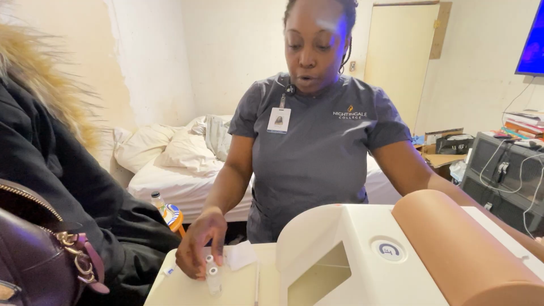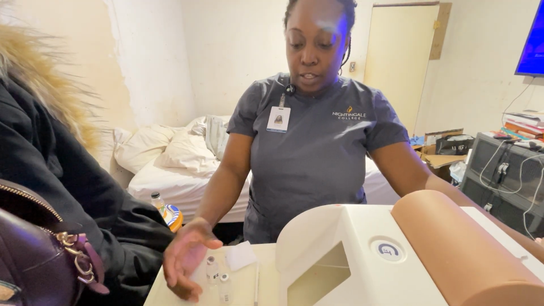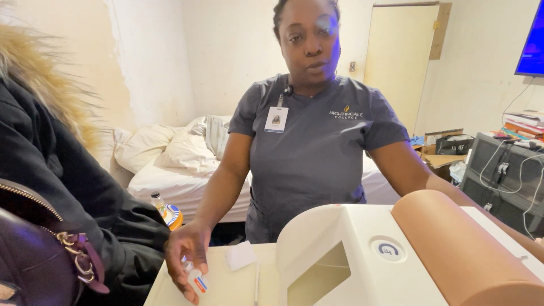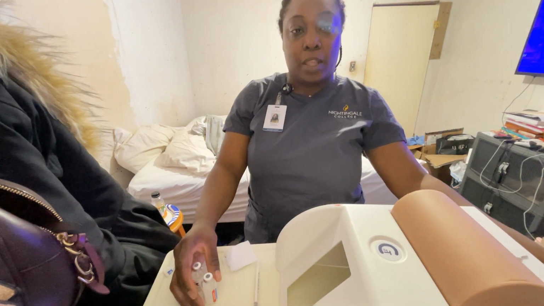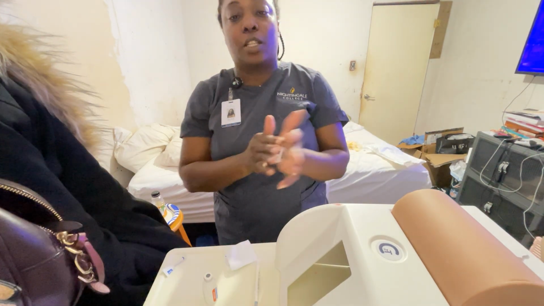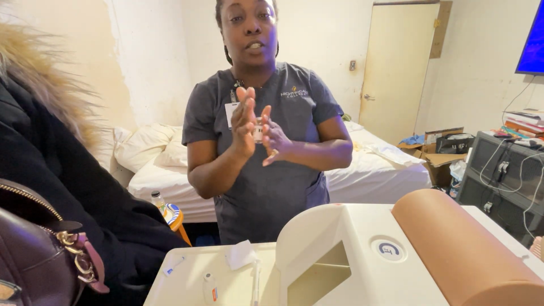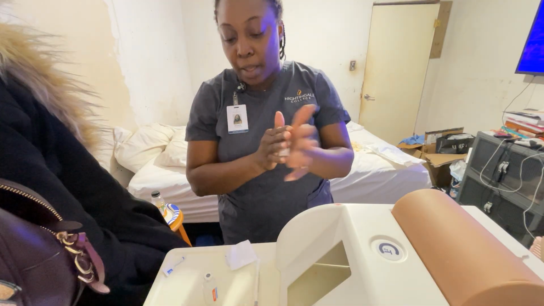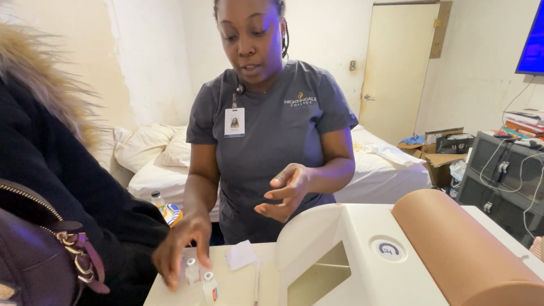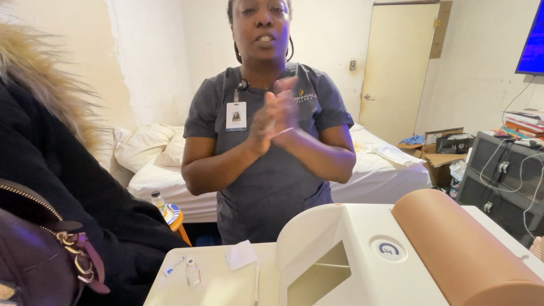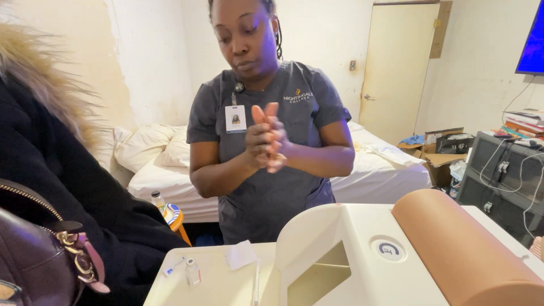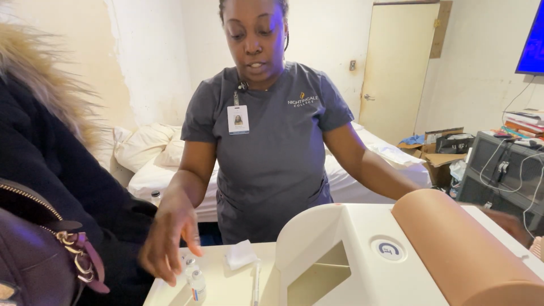So the first thing I would do is give these two medications a mix because they've been sitting around for a while in the medication Pyxis or what have you. So then I would just give a couple of shakes in between my hands to warm it up and get things reconstituted, or remixed how it should be. Alright, so my medication is mixed.